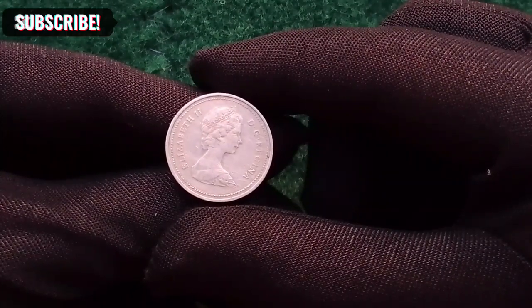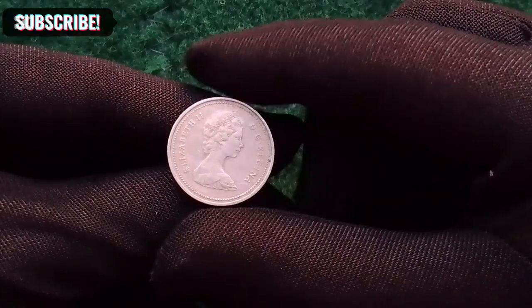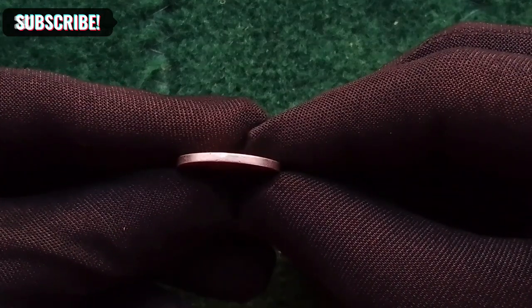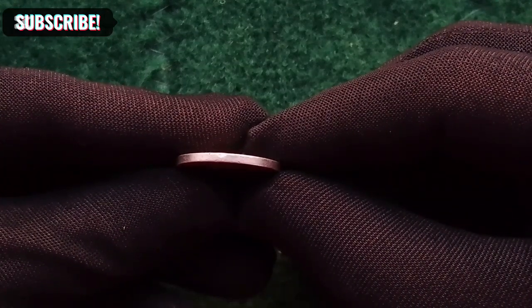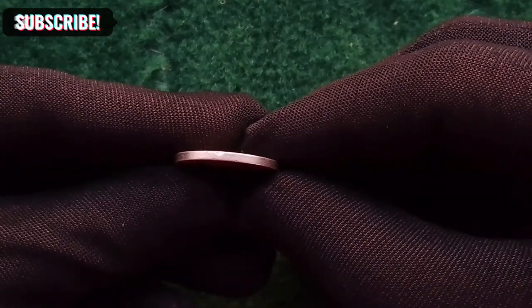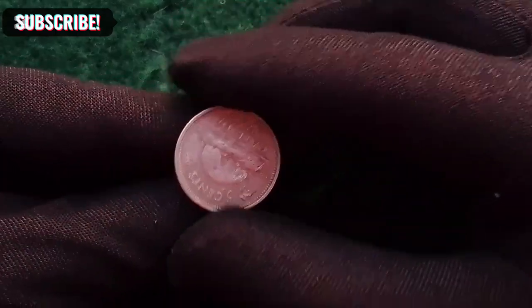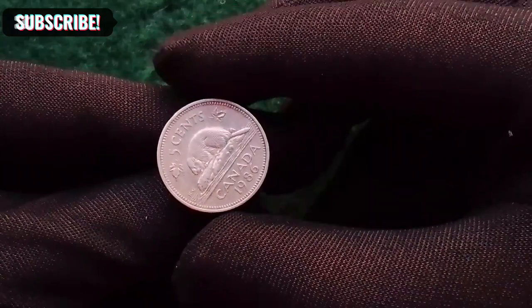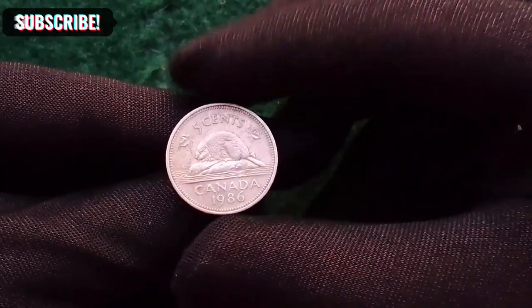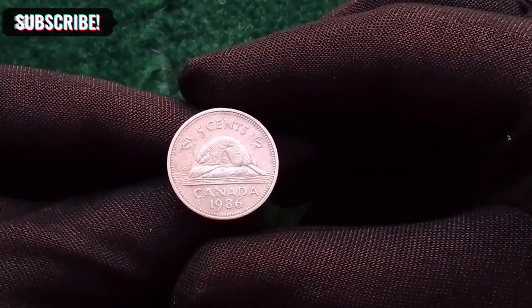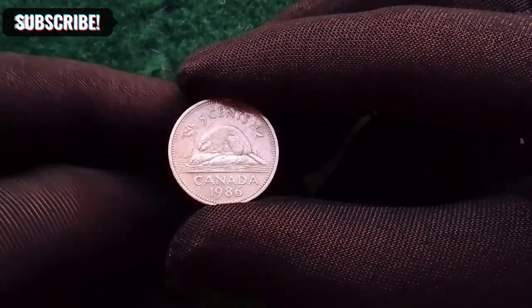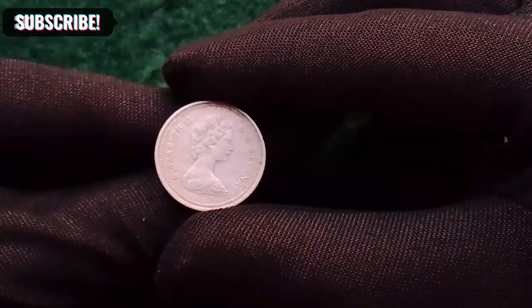Reverse (back). Design: a beaver sitting on a rock, designed by G.E. Kruger Gray. Inscription: 5 cents Canada 1986 is displayed around the beaver. The beaver is a symbol of Canada's natural history and economic foundations, especially the fur trade. Specifications. Composition: 75% copper, 25% nickel. Weight: 4.54 grams. Diameter: 21.2 millimeters. Edge: plain, smooth.